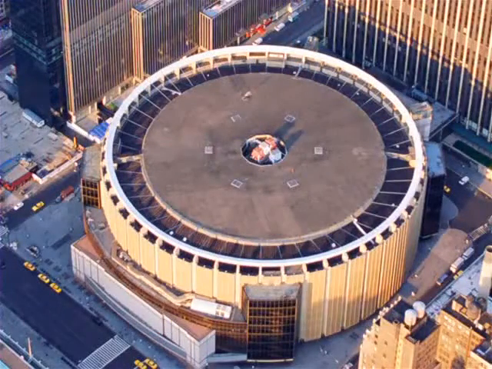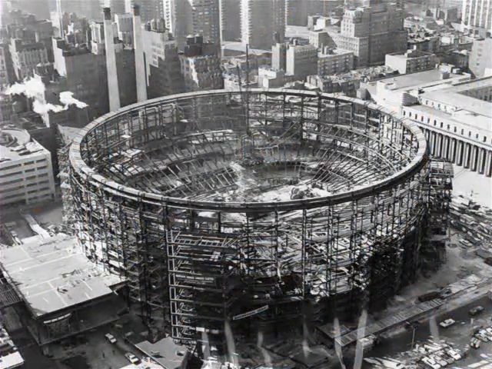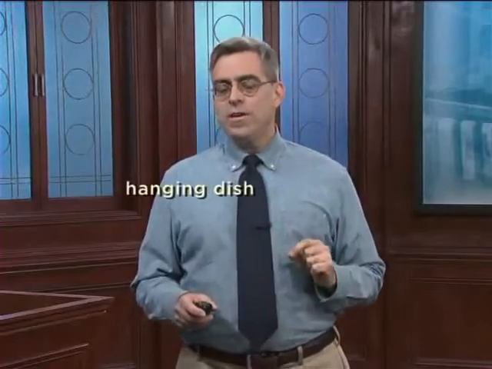The cylindrical outer shell, 425 feet in diameter, is a relatively conventional steel frame structure with precast concrete exterior walls, as you can see in this photo where the steel frame is still under construction. But there's nothing conventional about the roof of this building. It is a wonderful example of a tension structure called a hanging dish. Let's explore this configuration by building a model.